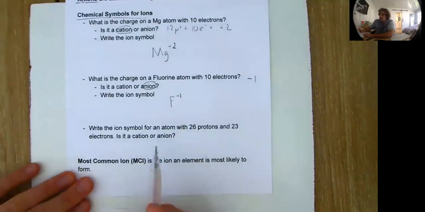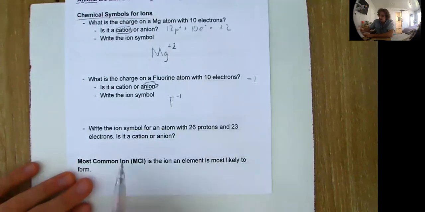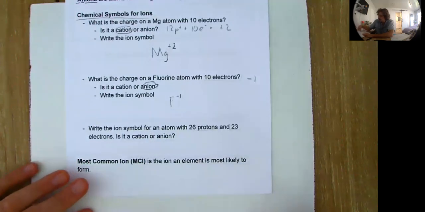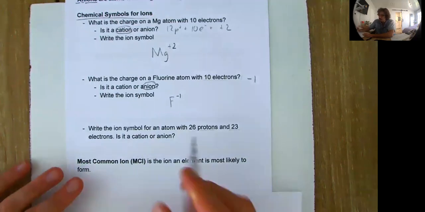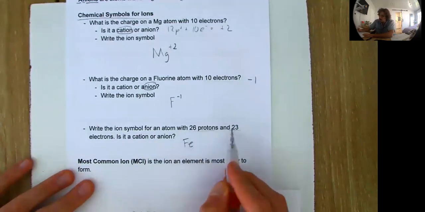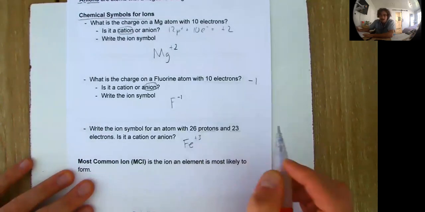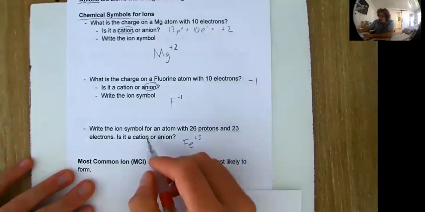Write the ion symbol for an atom with 26 protons and 23 electrons. So if we find 26 on the periodic table, it's iron, Fe for iron. And since the protons are winning by 3, the protons are positive, electrons are negative, I know that it's a positive 3 charge. That's the complete symbol. It's a cation because it's positive.